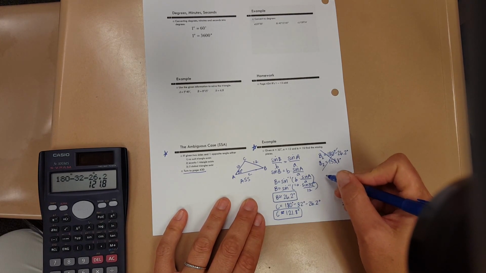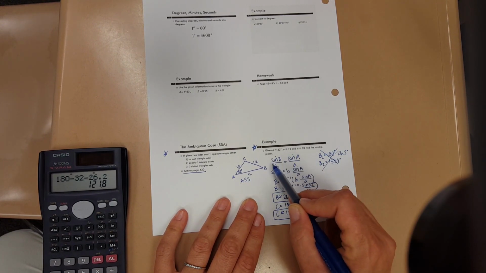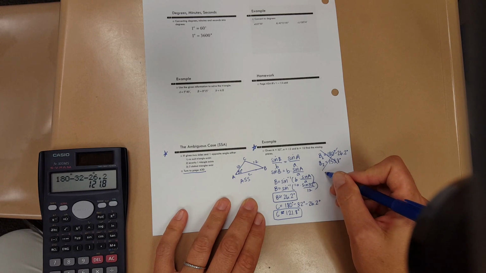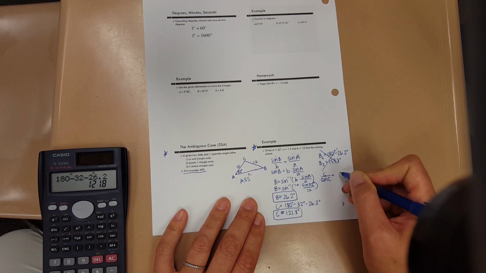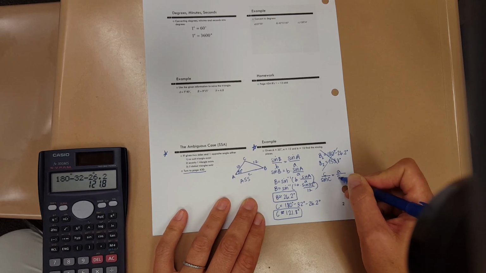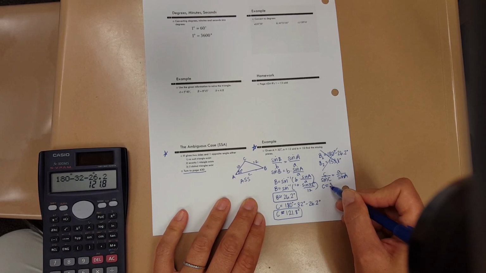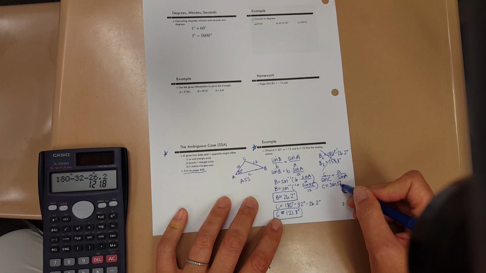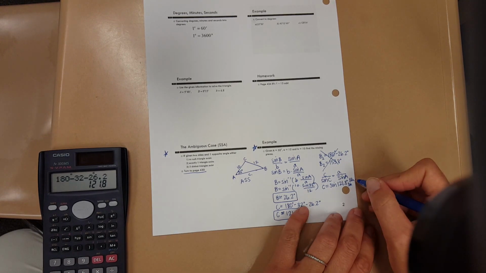Okay, so now, am I going to use this version of the law of sines to find a side? No, no, no. I'm going to go back to this one because it's going to make my math a little bit easier. Not a ton easier, but easier. And I'll take easier. So C is equal to the sine of 121.8 degrees times 12 divided by the sine of 32.